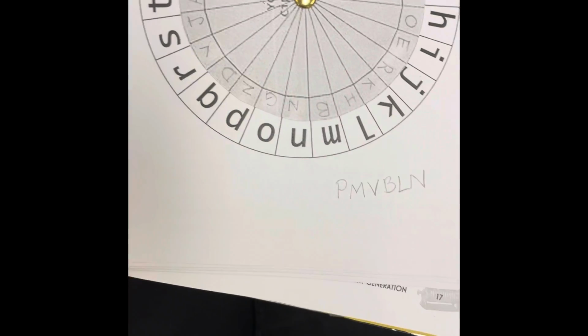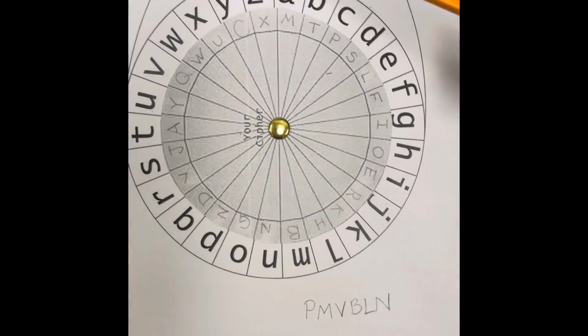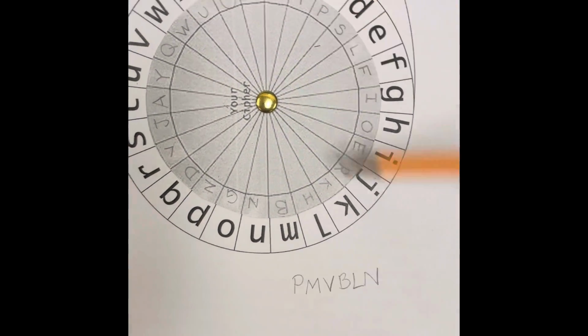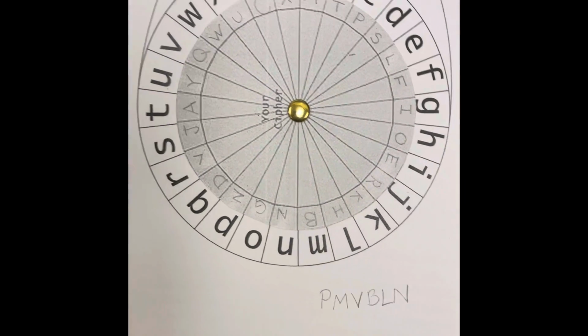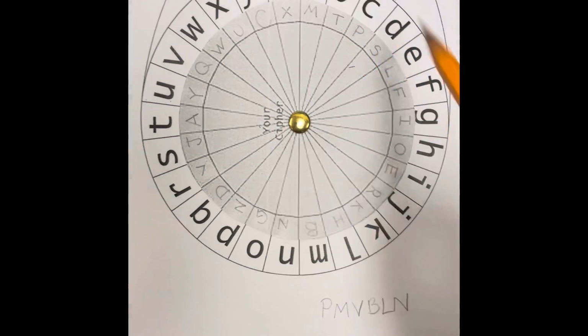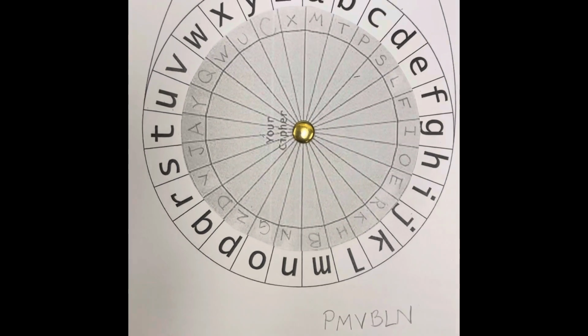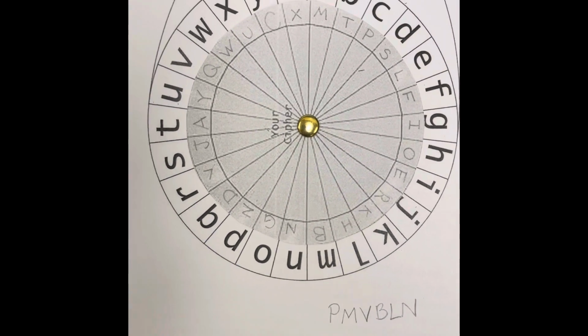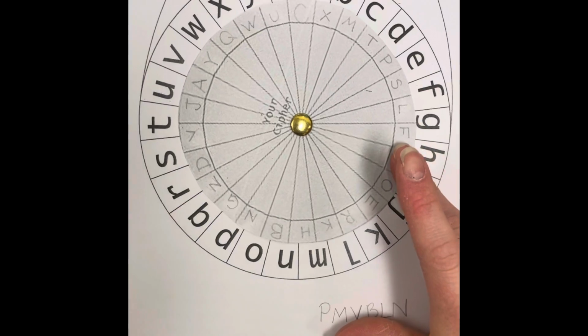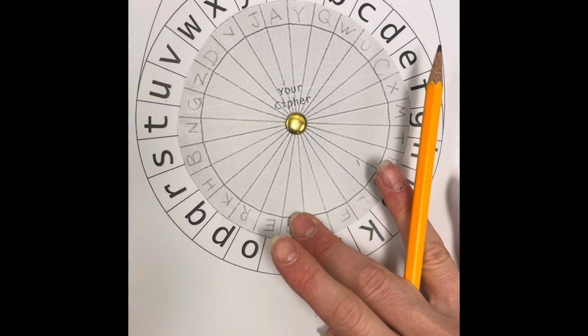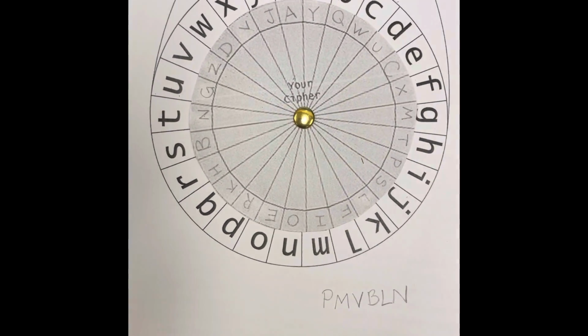The cool thing about this is if I send this message to a friend and all they have to know is A equals M, they can solve this message. They can only do it if they have the matching key of mine, my matching cipher wheel. But the next time I send a message to somebody, they may not know what A is going to equal, because my next message might be A equals J. And then it's going to be completely a different message.